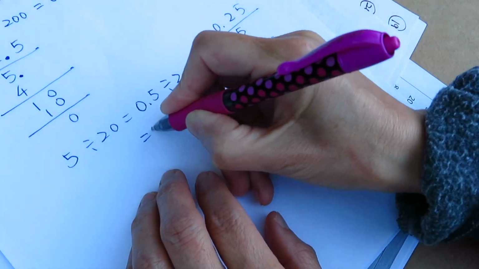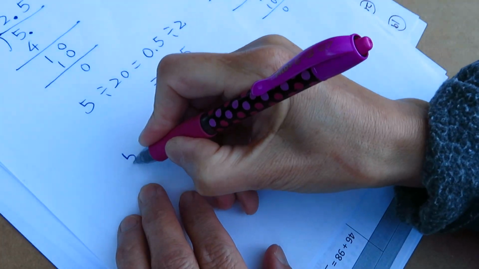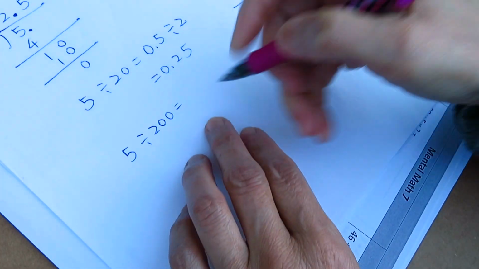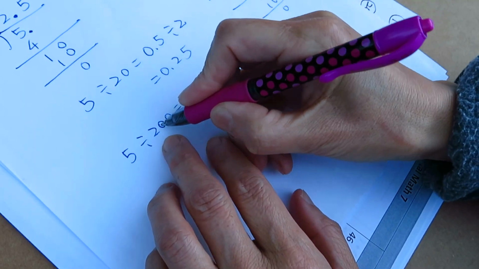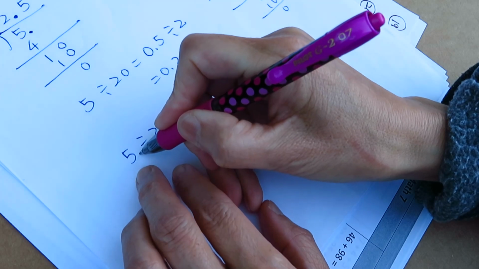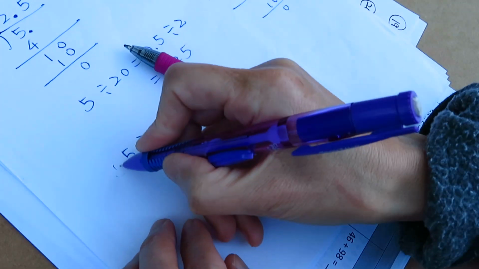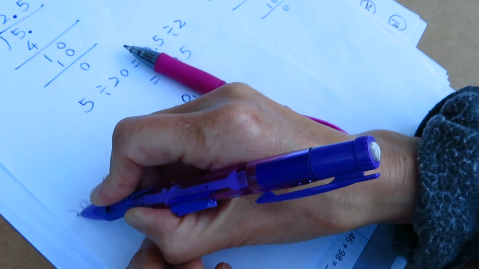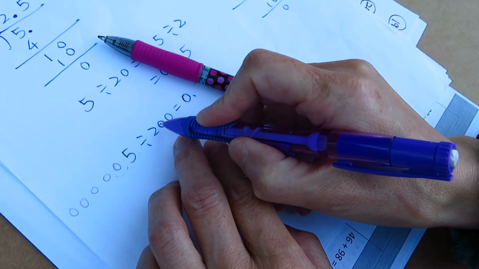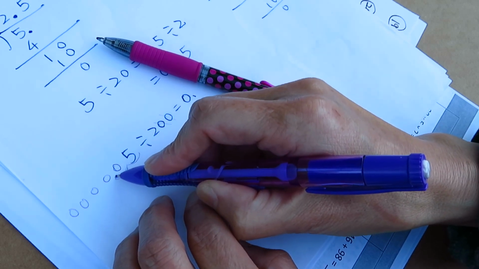So that equals 0.25. I get it. Okay, 5 divided by 200. What do I do? Take out 2 zeros and move the decimal point 2 places here. So same thing: I put a lot of zeros in front, and I need to exchange the decimal point with these zeros. Cut out 2 zeros, 2 places.